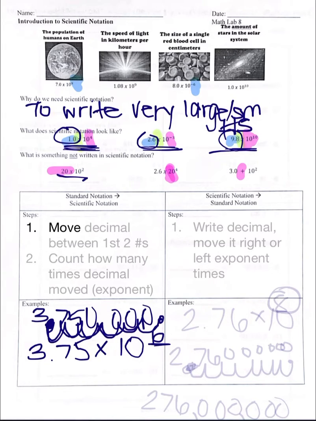So the steps to solve this: the first thing we want to do is move the decimal between the first two numbers, like we did in the example.